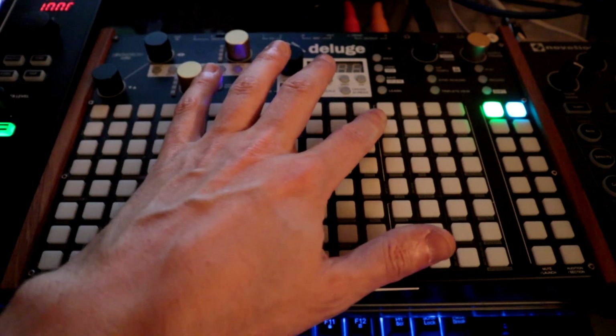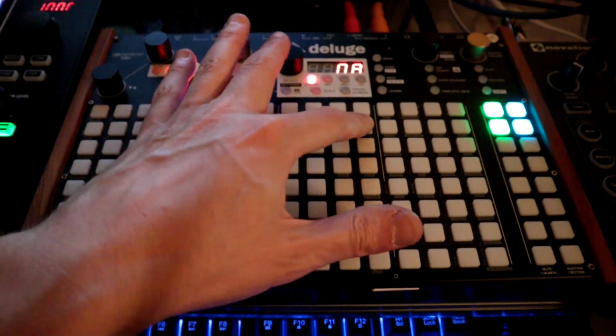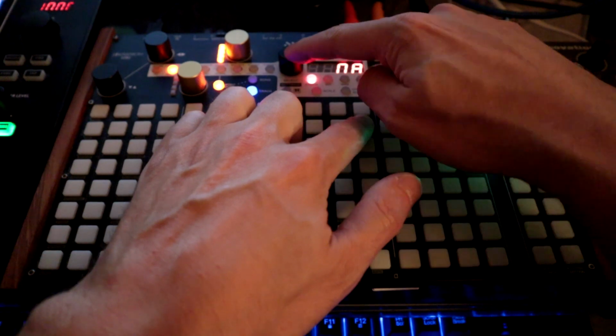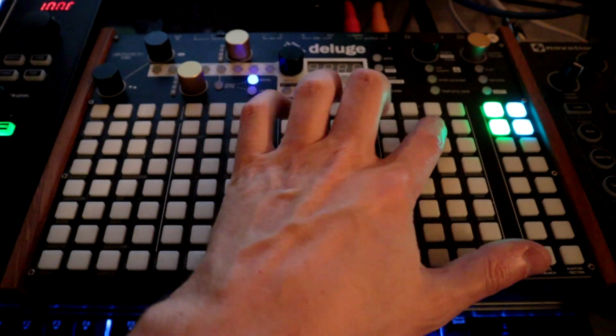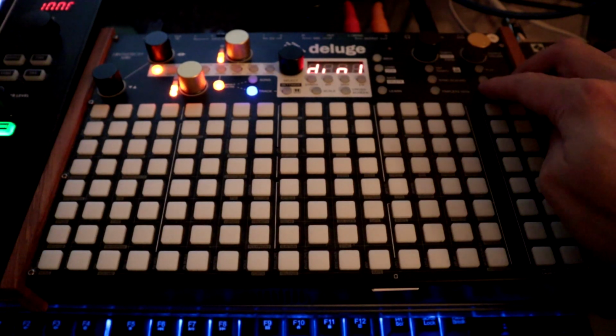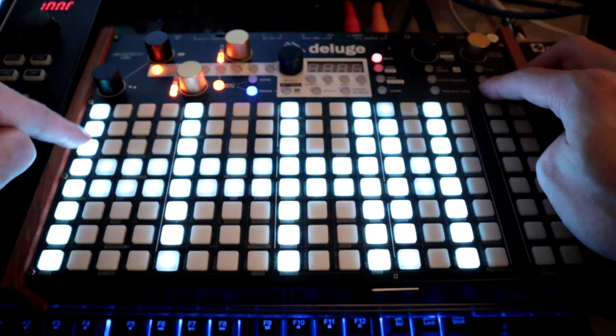So we're going to add a new track by pressing on the row. And while that's held down, you press this knob right here. And it'll change it to an audio clip. Let's go into track view on there. We're going to hold down shift. We're going to count down 1, 2, 3 and press that.